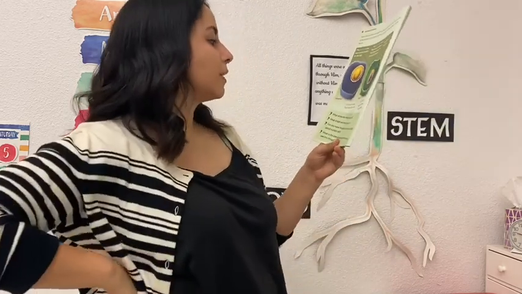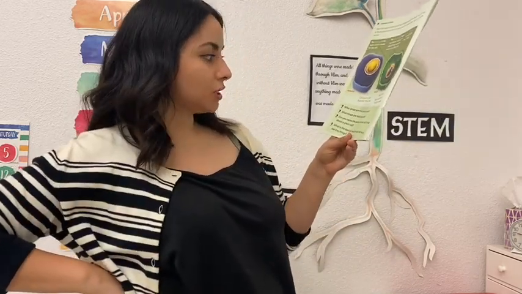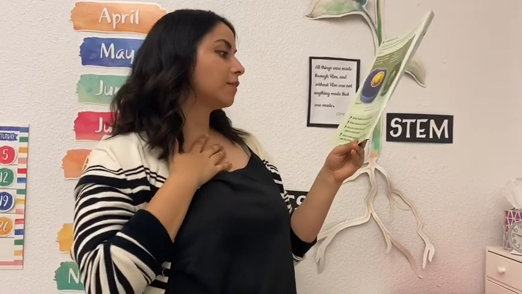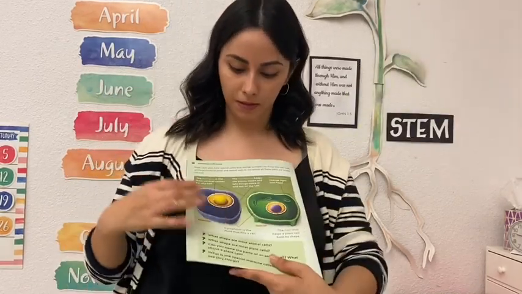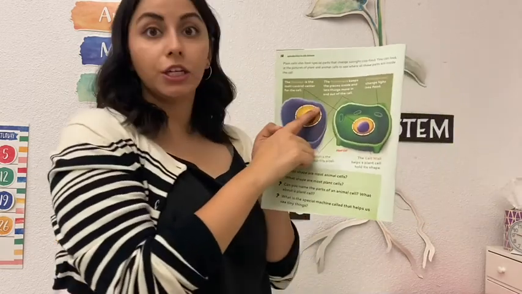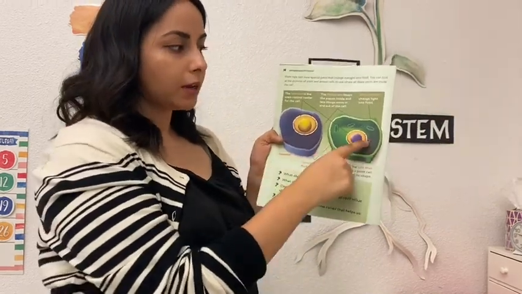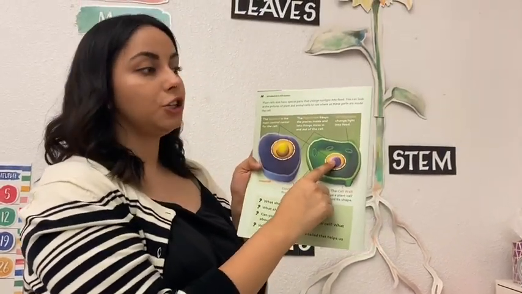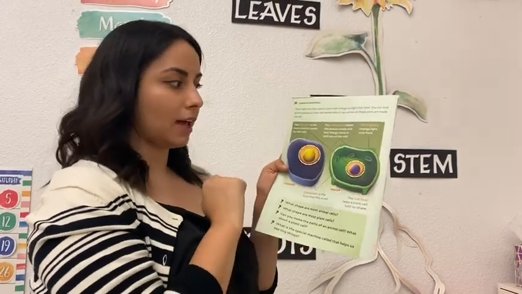Good job. And our next question is, can you name the parts of the animal cell, and what about the plant cell? So let's name the parts of the animal cell and the plant cell really fast, okay? So let's say this one again. What's this yellow part right here? The nucleus in the animal cell. And right here on this one, put your finger there, it's the nucleus for the plant cell.